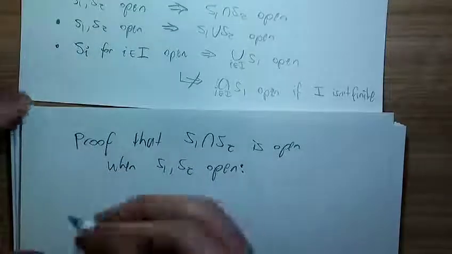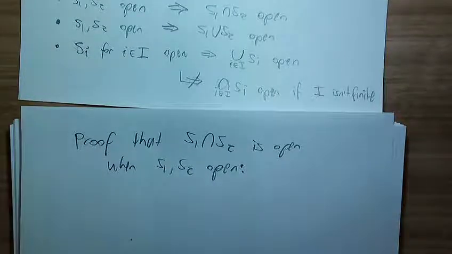Okay, so let's see. It's over there. If S1 and S2 are both open, we're going to prove that S1 intersection S2 is also open. Was this one of your assignment questions or something? Was it a tute?